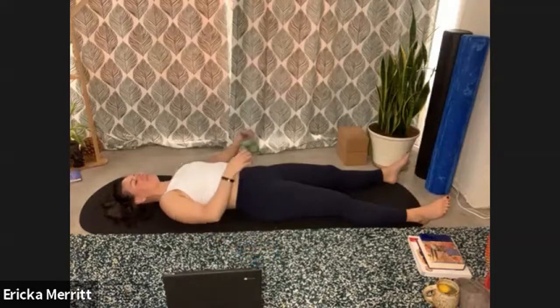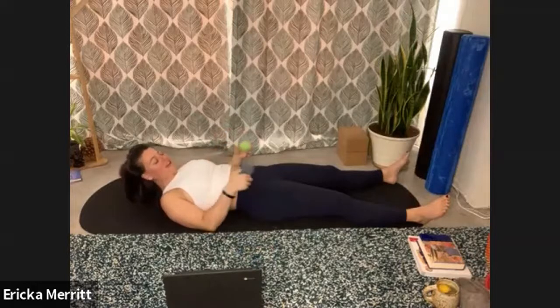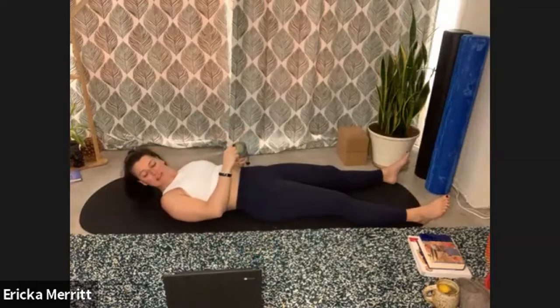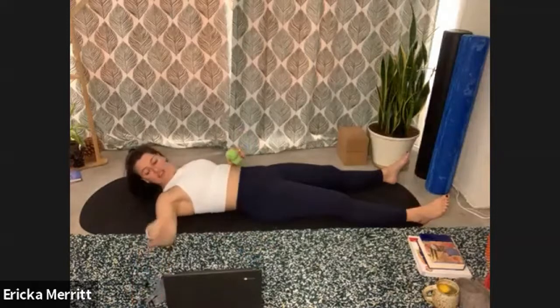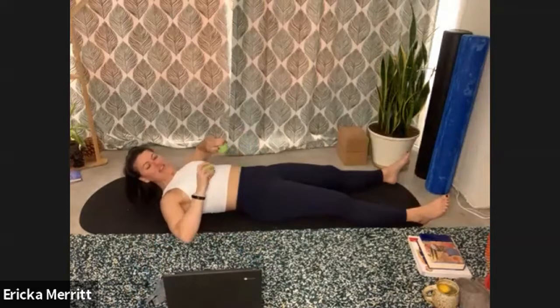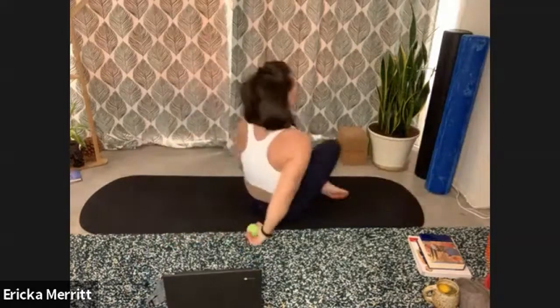Beautiful. Now I really want to come into the upper trap area. Some of you that have been in class with me have probably done a variation of this before because I love this. But we're going to stay with that a little bit more active variation like we just did with the flexion and extension. So now we're going to get into our upper traps.